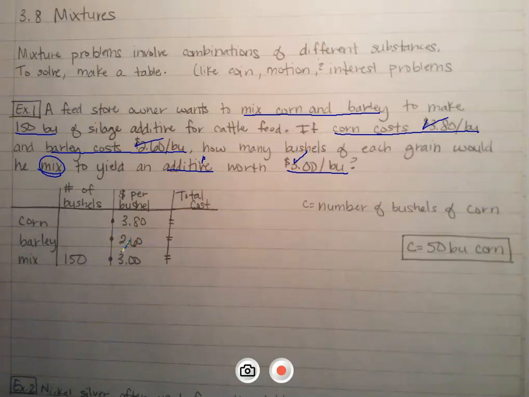Okay, so I need to use a variable and fill in my number of bushels. So I said, let C equal the number of bushels of corn. That's why I chose C. So corn is going to be C. So what are we going to put in for the number of bushels of barley? Remember, we know that 150 is how much we have total, and then part of that is our corn. So to get our barley, we're going to put in 150 minus C.